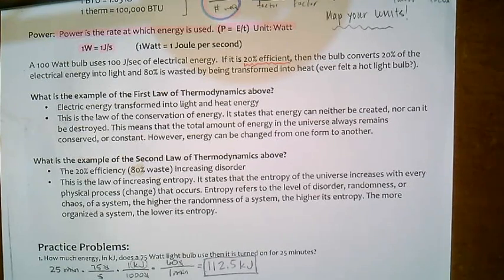But what we do know is that order decreases, or we say increasing disorder, which is the second law of thermodynamics, that law of entropy, and it is at work. So there's always going to be some kind of waste. And this states that the entropy of the universe increases with every physical process. Every change that occurs, you're going to be losing something in its usefulness.